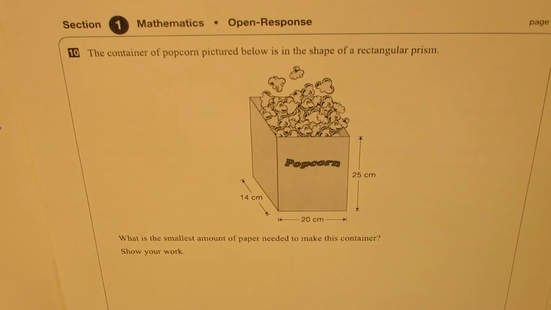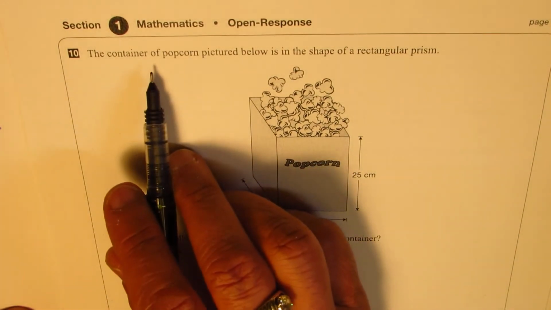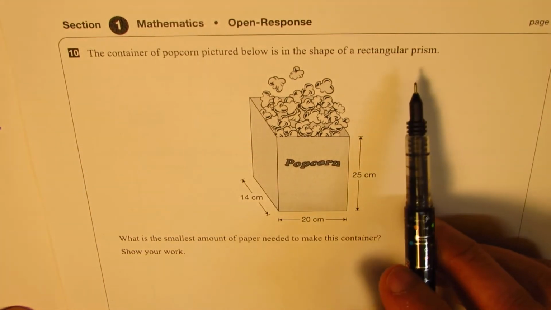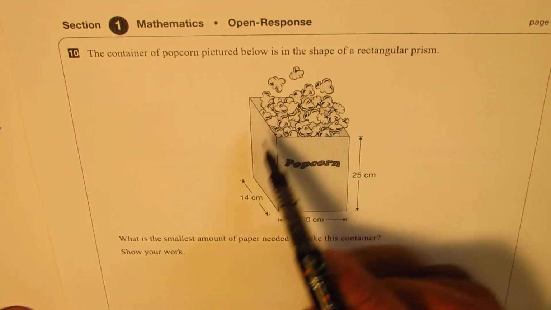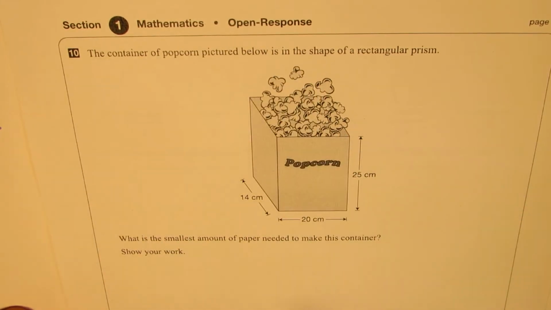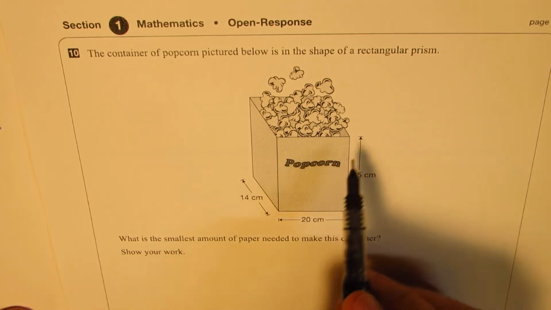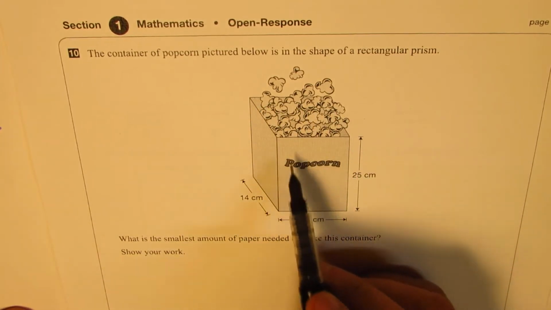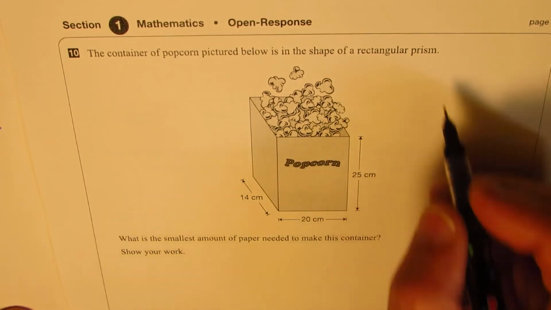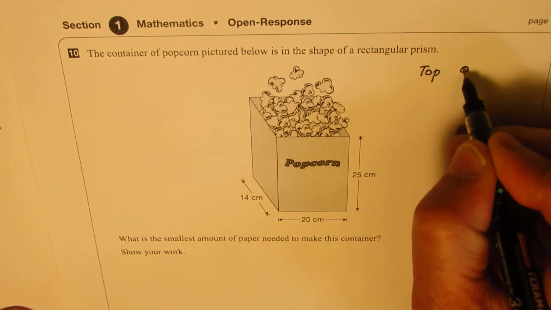Let's move on and take the next question. Question number 10. Now this question is very popular and let us see how to solve it. The container of popcorn pictured below is in the shape of a rectangular prism. This is also open response. So you need to explain your answer, right? What is the smallest amount of paper needed to make this container? Show your work. Now, smallest amount of paper means on the sides, top is open. So note here, top open.